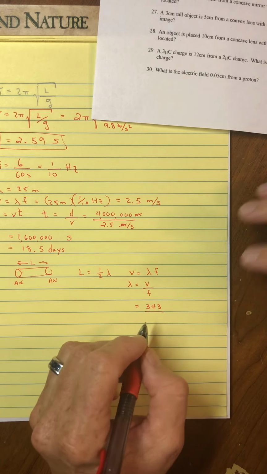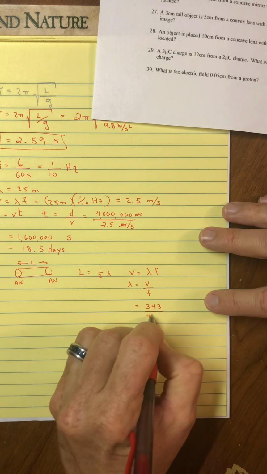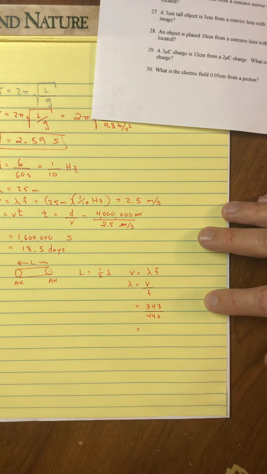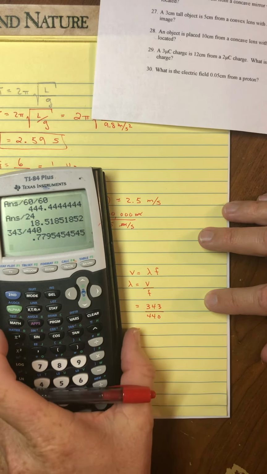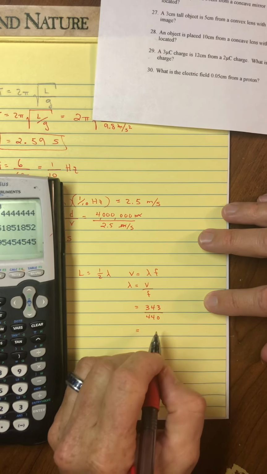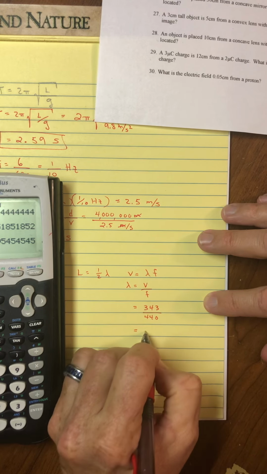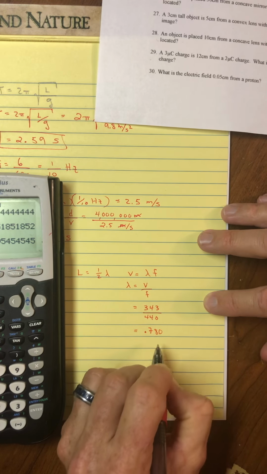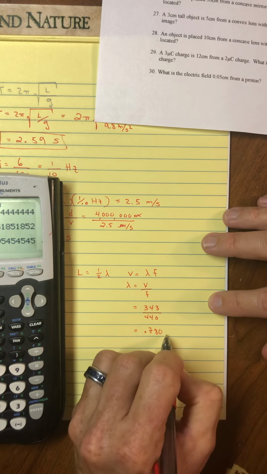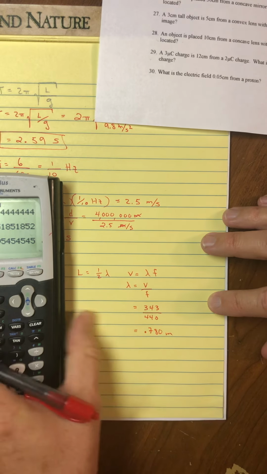And then the frequency, what did they say here, was 440. So if I go 343 and divide it by 440, I get a wavelength of about 0.78 meters.